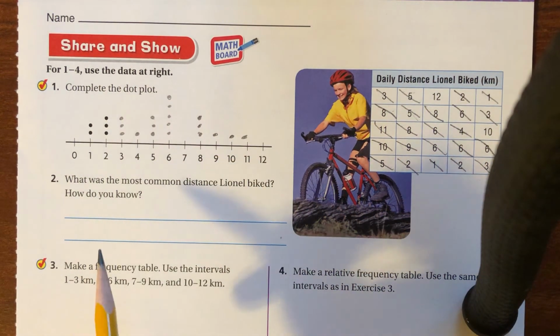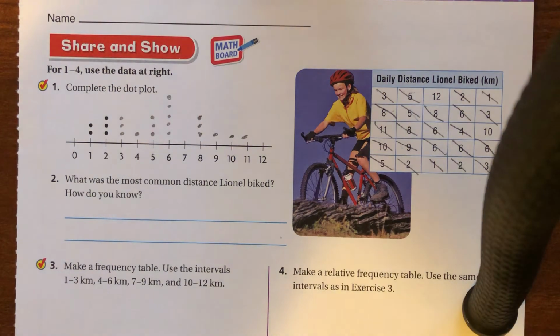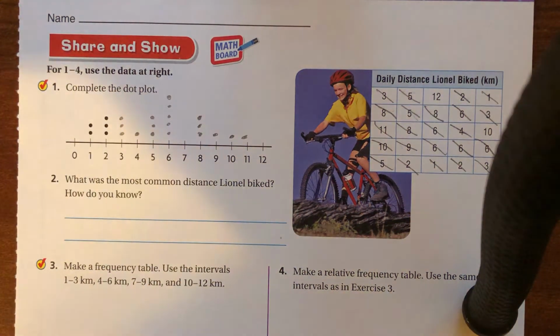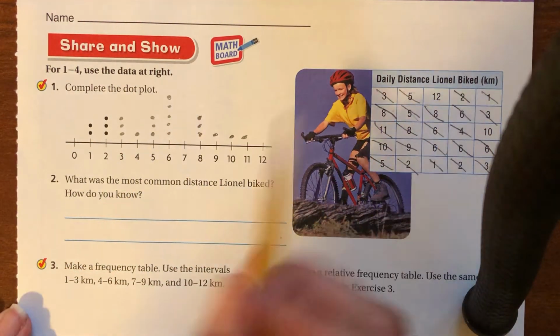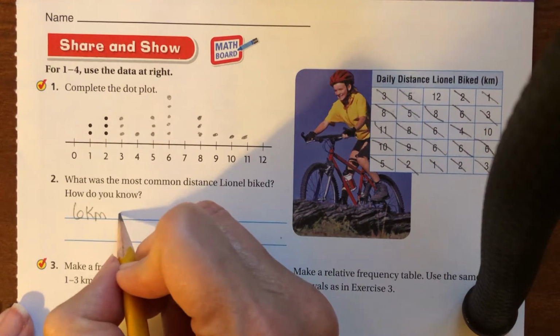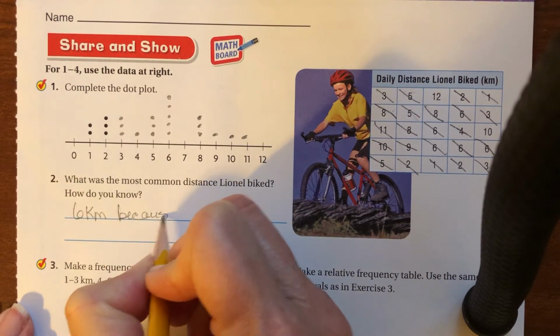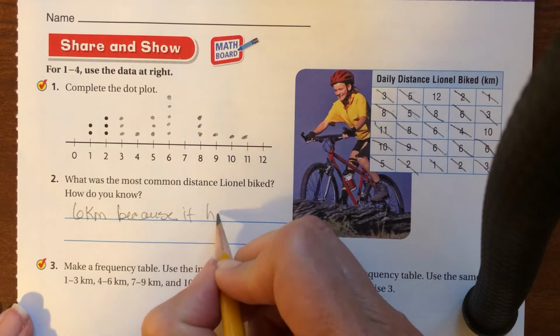All right. So what was the most common distance Lionel biked? How do you know? Well, the most common was 6, and we know that because it has the tallest stack of dots, right? So we would say 6, oh, I'm sorry, it's in kilometers. It's 6 kilometers, not miles, because it has the tallest stack.